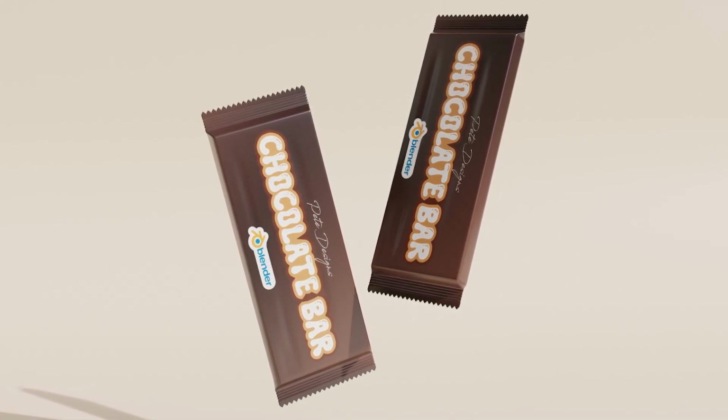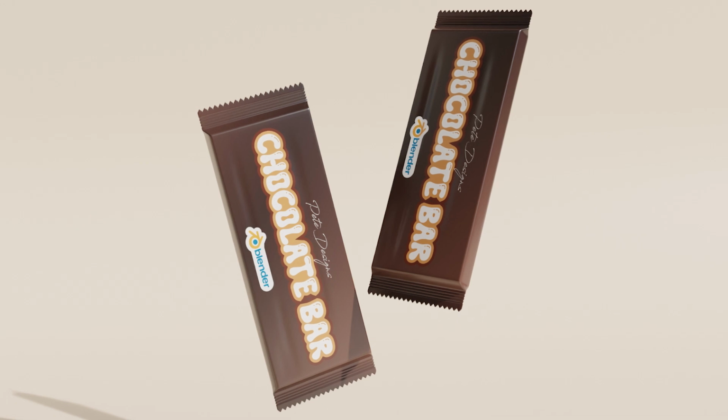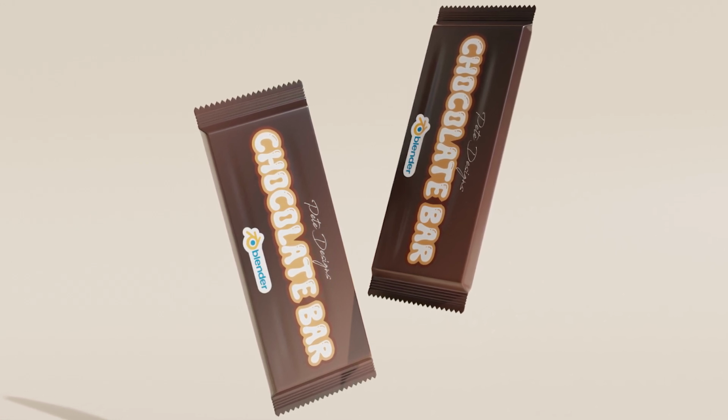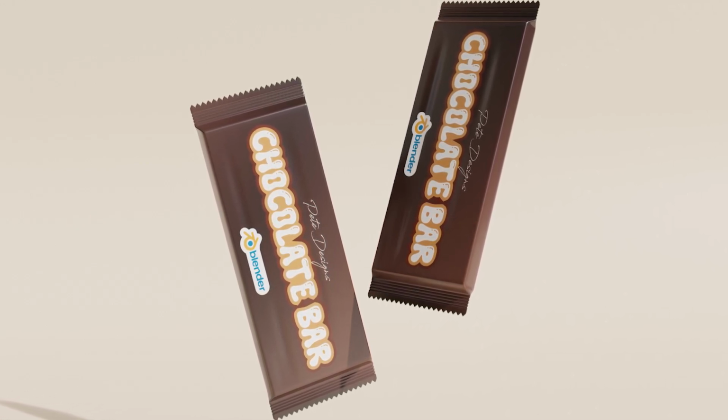In this video, I'll show you step-by-step how to add materials to the 3D model of a chocolate bar wrapper in Blender. Let's get started.